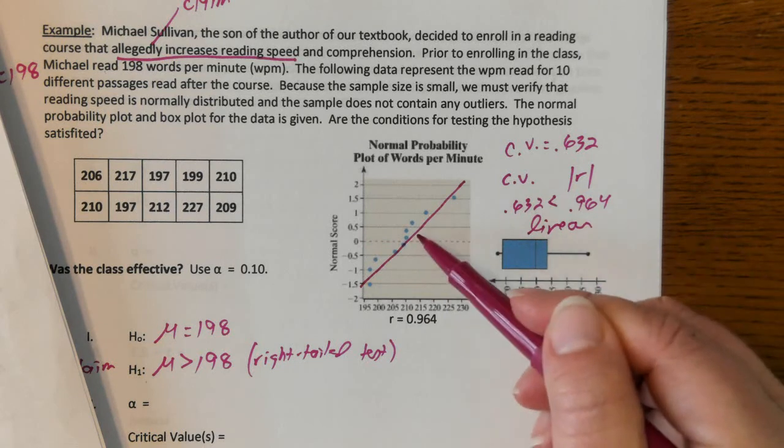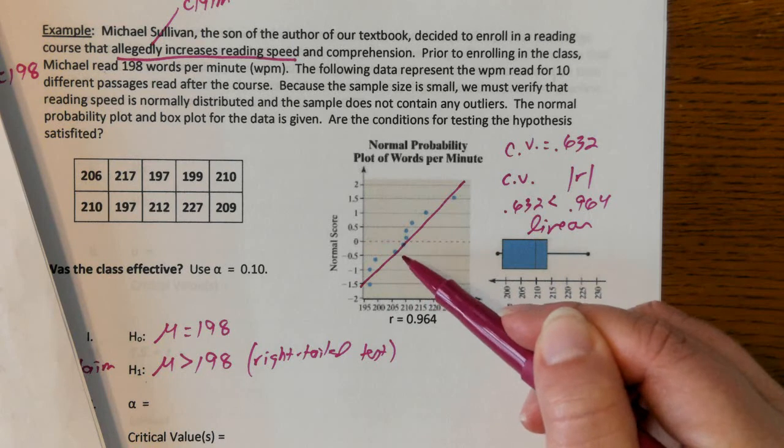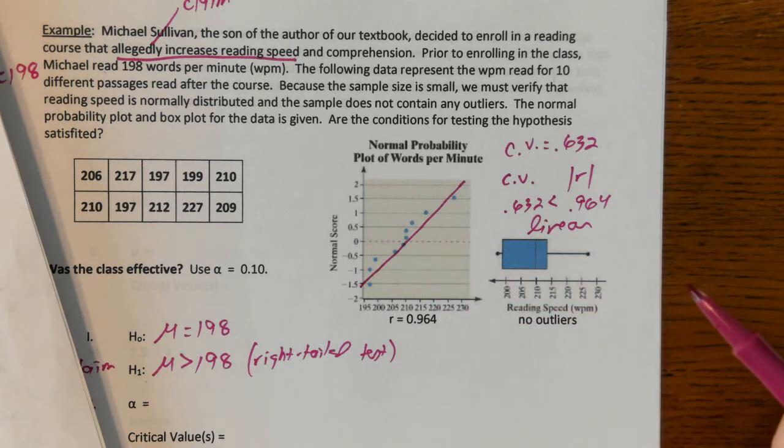Okay, I did not draw a great line there. I probably should have put it a little bit further up. But there should be about as many dots above as below, okay, if I had done a good job there.